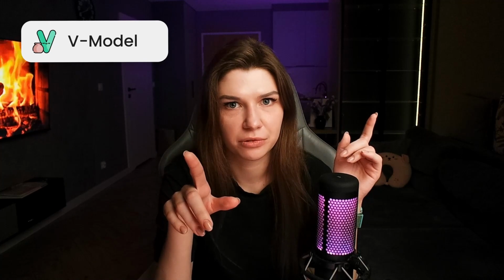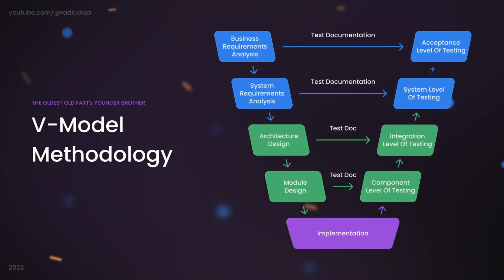Why? Firstly, let's look at the picture. Here we can see all phases of the V model. On the left side we can see the business analysis and system analysis. They correspond to the requirement analysis phase in the SDLC. Also, in the V model and in the waterfall model you haven't seen a planning phase, because the planning phase is already included in the requirement analysis phase.